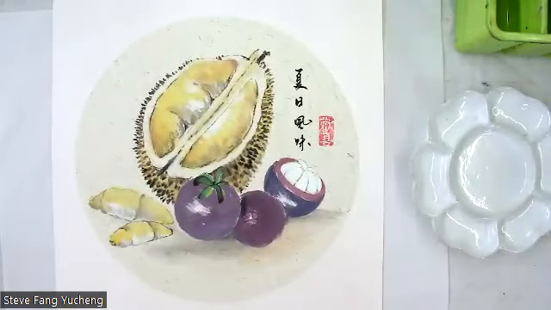So today we will be painting some fruit. This is, I think, for Nelly and Alona, they must be missing Singapore. I don't know if you like durian and mangosteen, right? All this in. We are going to do this on the raw rice paper, right?